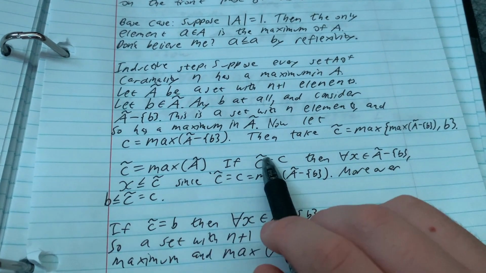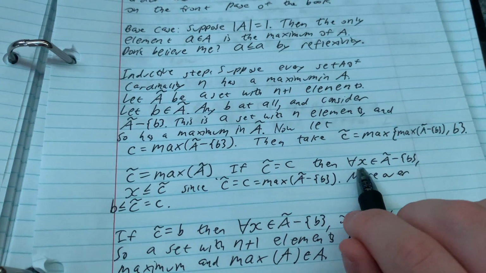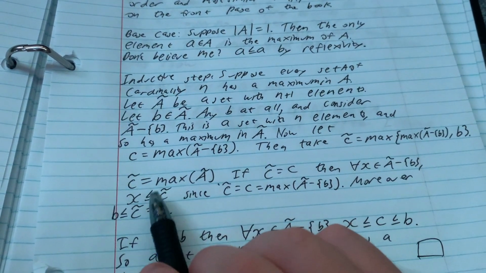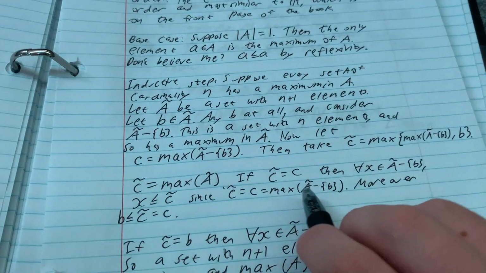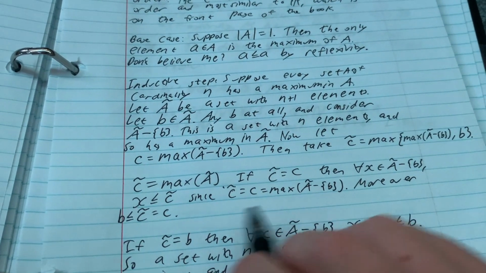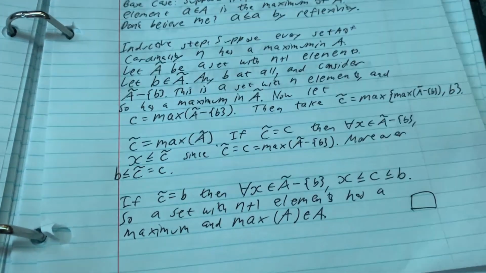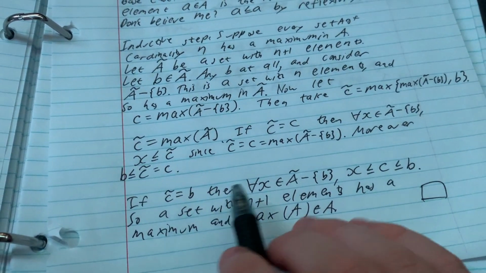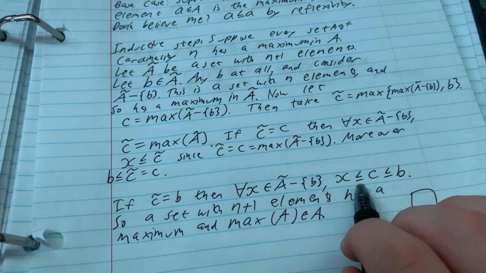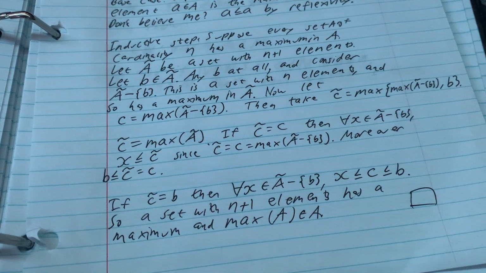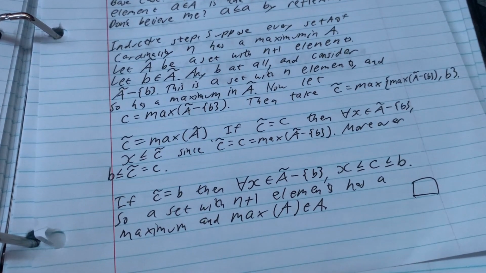And this can be seen to be true because if c tilde equals c, then for every x in A tilde minus b, x is less than or equal to c. Then since c tilde equals c, b is less than or equal to c tilde, which is equal to c. If c tilde equals b, then for every x in A tilde minus b, x is less than or equal to c, which is less than or equal to b. So a set with n plus 1 elements has a maximum, and max A is in A.